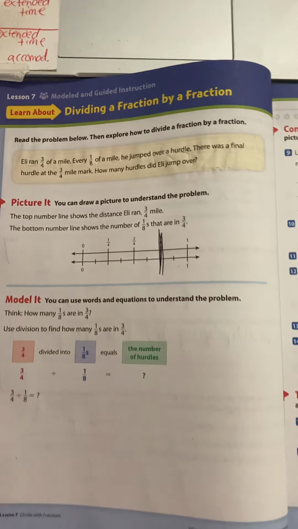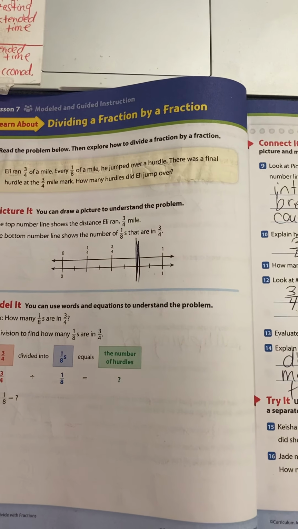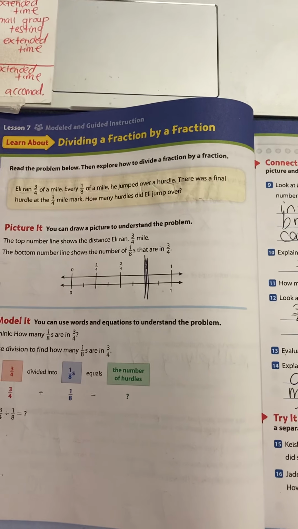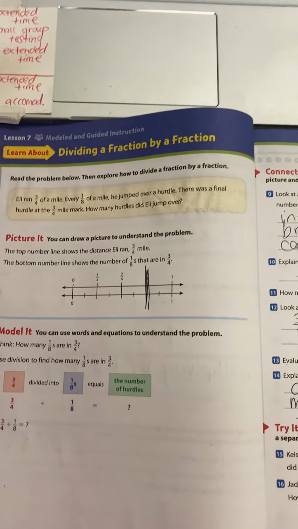Dividing a fraction by a fraction. Eli ran 3/4 of a mile. Every 1/8 of a mile, he jumped over a hurdle. There was a final hurdle at the 3/4 mile mark. How many hurdles did Eli jump over?